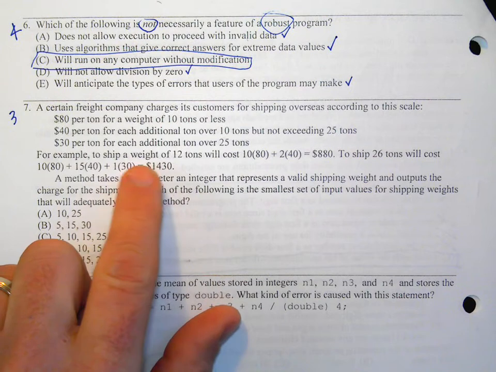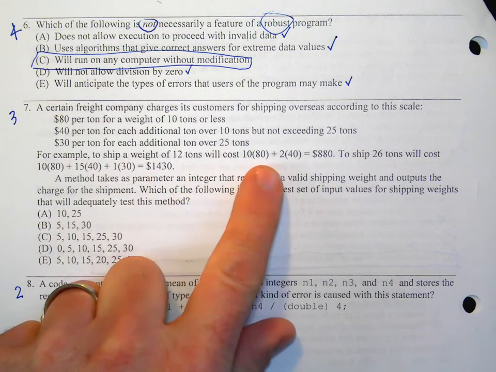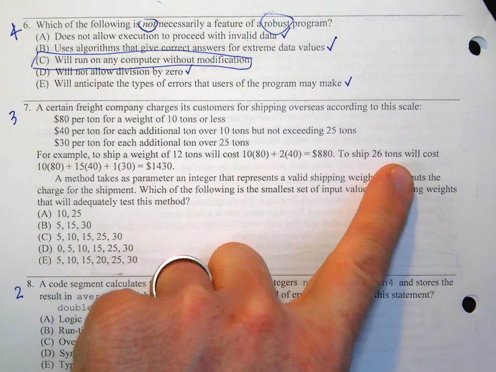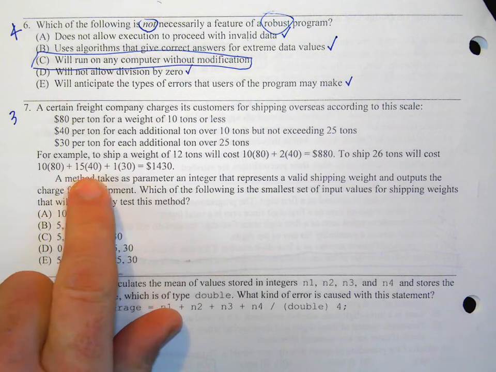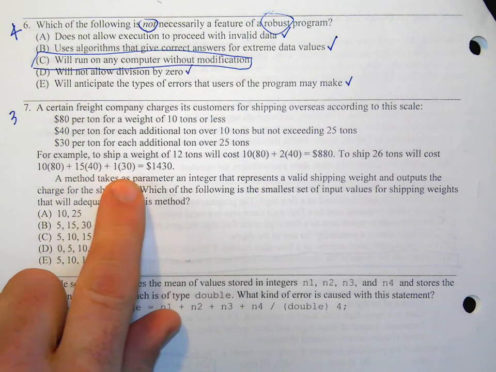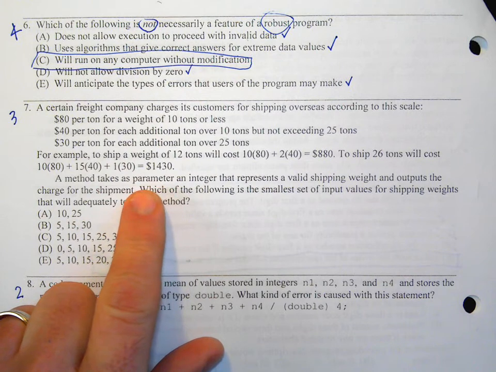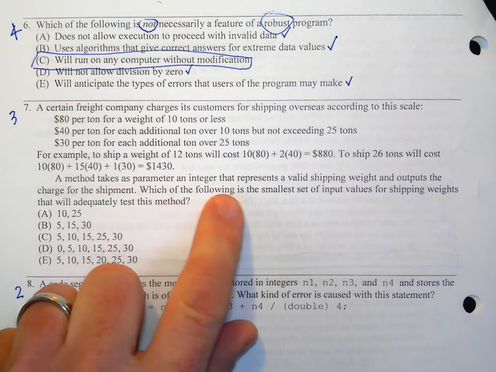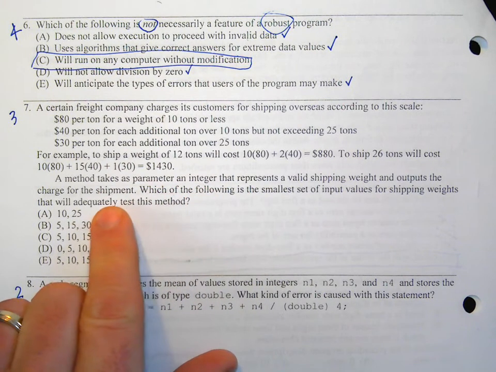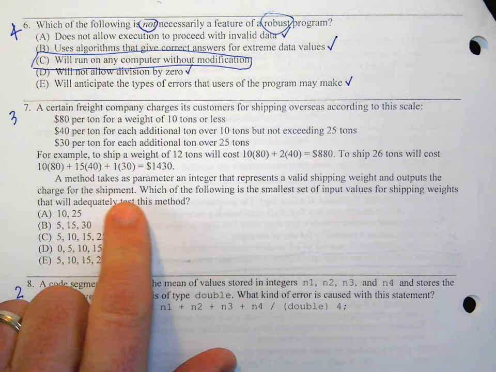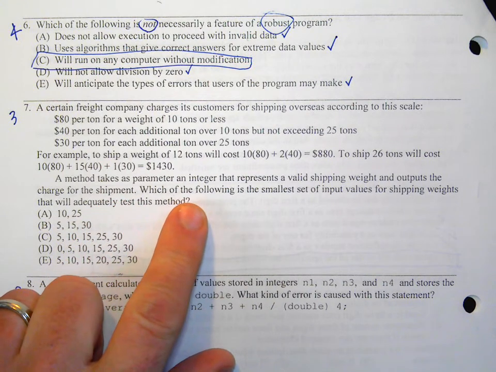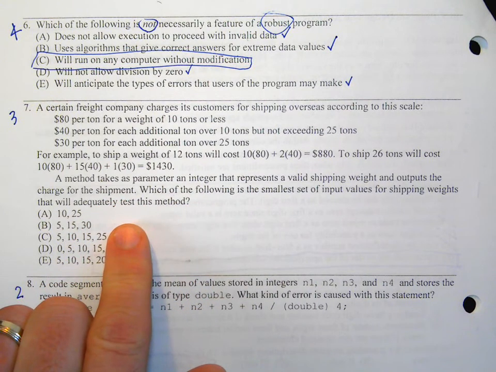For example, a shipment of weight 12 tons will cost 10 times 80 and 2 times 40. 26 will cost 10 times 80, 15 over 10 at 40, and then 1 over 25 at 30. A method takes as parameter an integer that represents the valid shipping weight and outputs the charge for the shipment. Which of the following is the smallest set of input values for shipping weights that will adequately test this method?